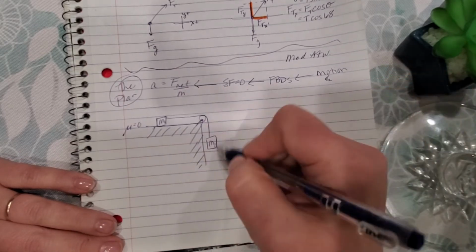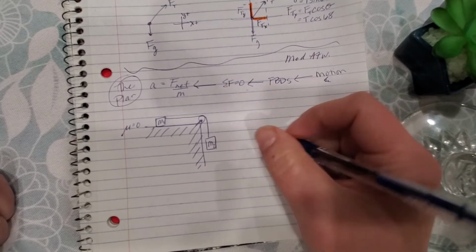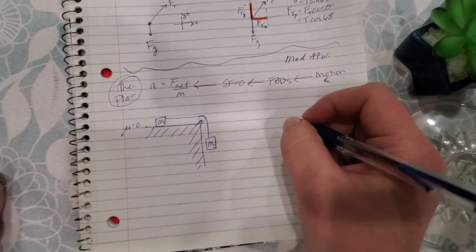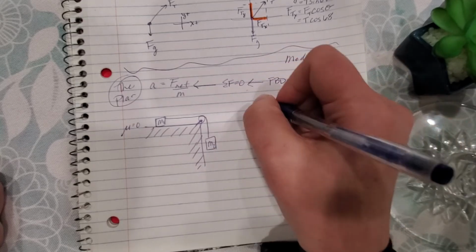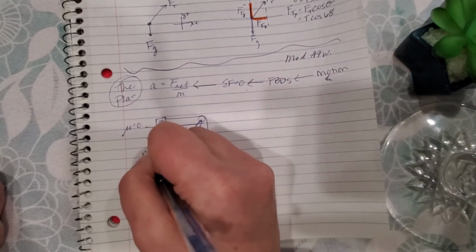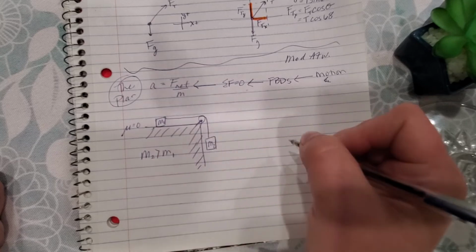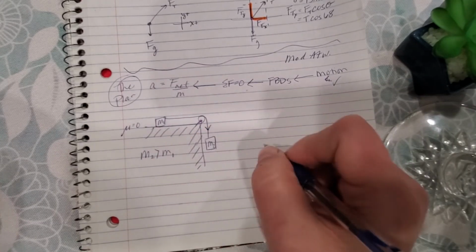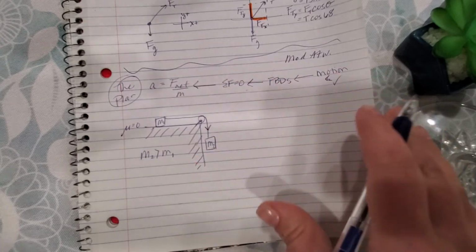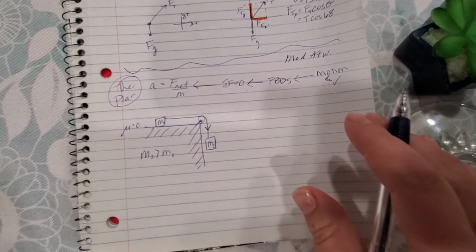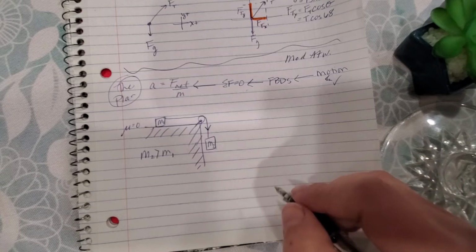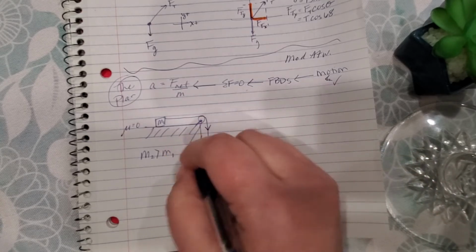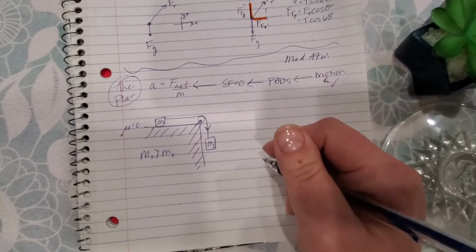So first thing is, which way is this going to go? Well, we'd have to know if M1 or M2 was bigger. So they would have to tell us. Let's make it move by claiming that M2 is greater than M1. Now we can say it's going to go in this direction. And there are lots of shortcuts to this. There really are. Khan has some good videos for shortcuts, and Cedric knows some too. But this is the way I like to do it.